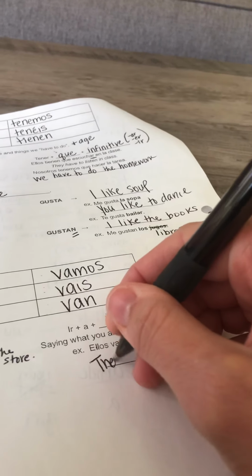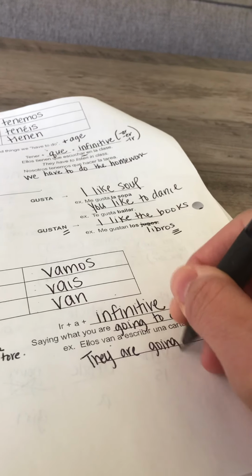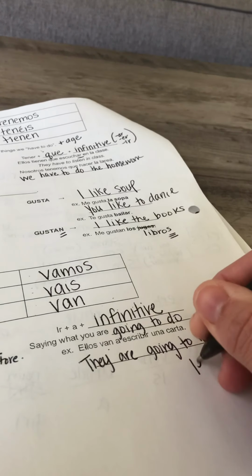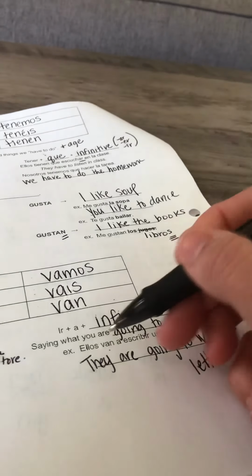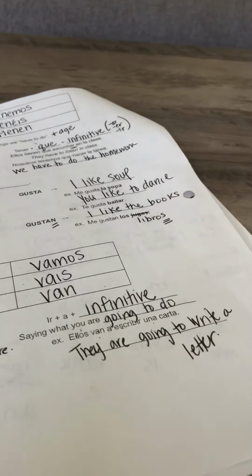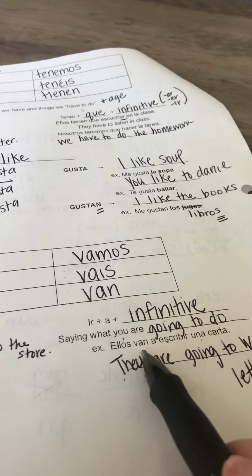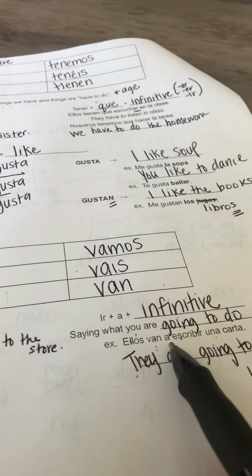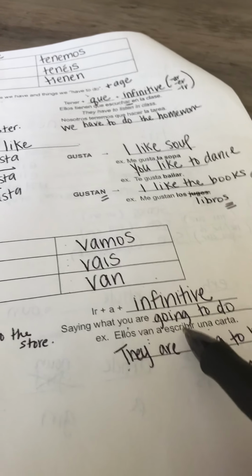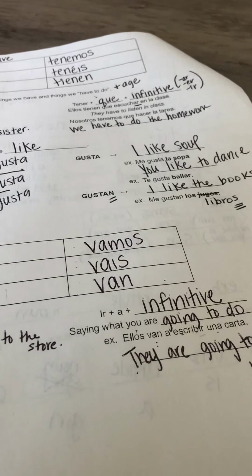They are going to write a letter. So whenever you use a form of ir, which is van, plus a, which doesn't really have a translation, it always stays with it, and then escribir, your infinitive verb, that means it's going to happen in the future.